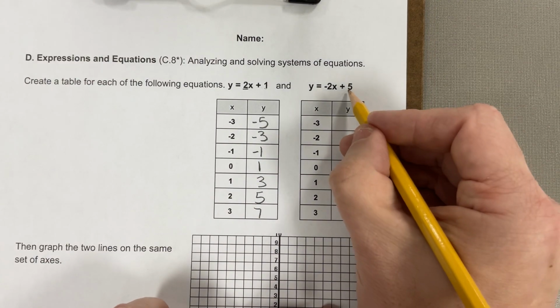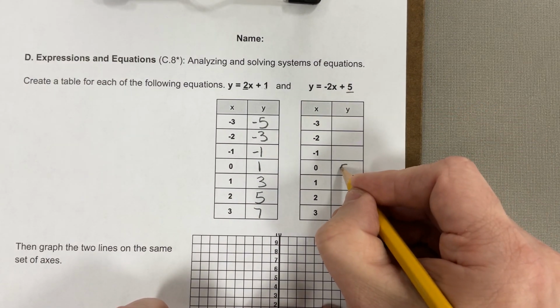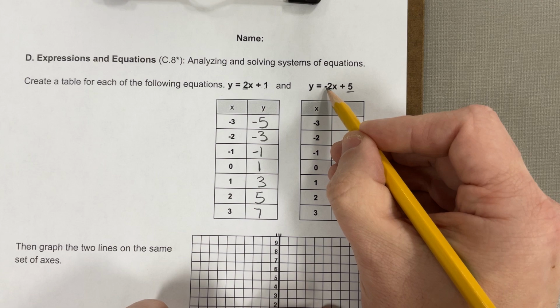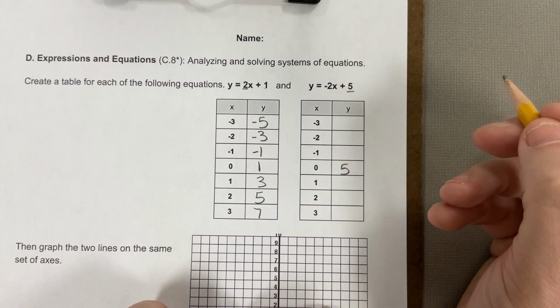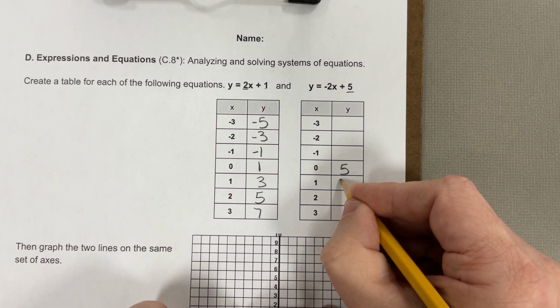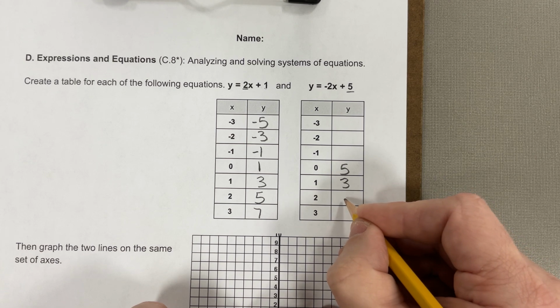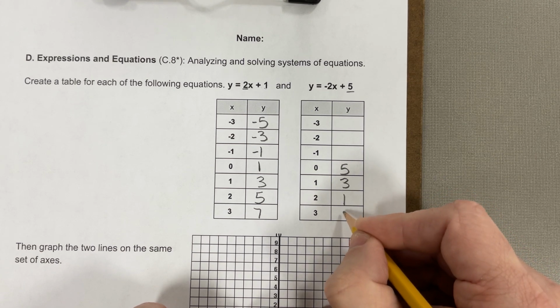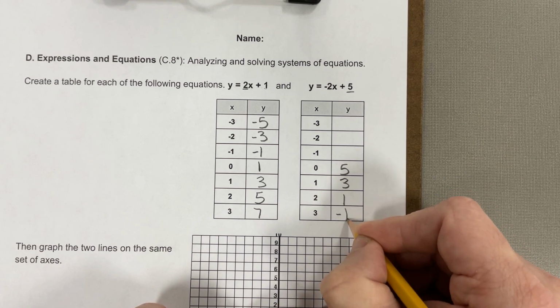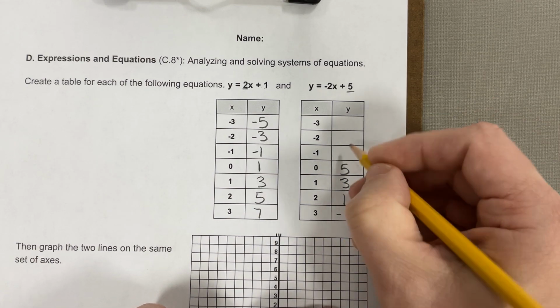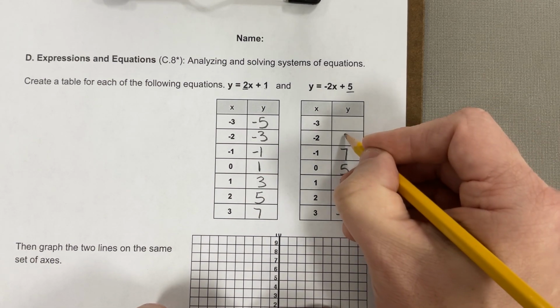So again, I'm over here. I know this is my y-intercept. Now this one, look at it. The slope, or the rate of change, is a negative 2. So I know it's going to go down by 2 each time. And 1 minus 2 should be a negative 1. And if I go the other way, I'm going up by 2 each time.